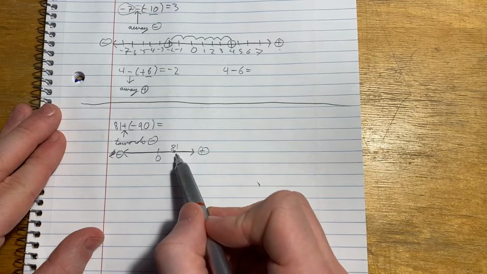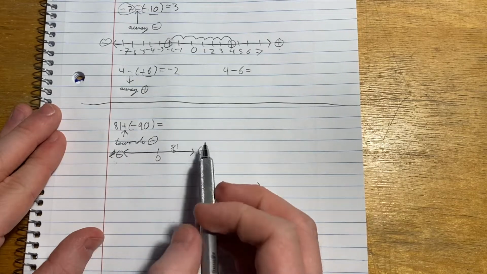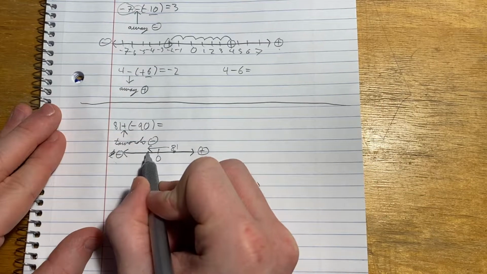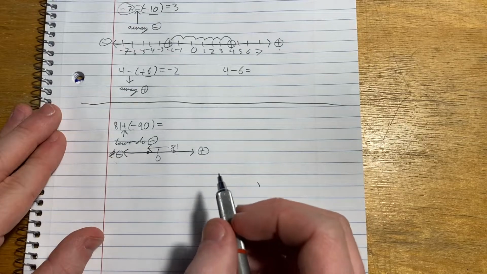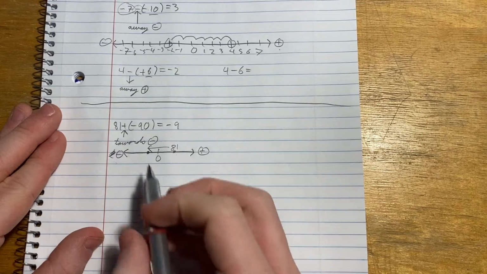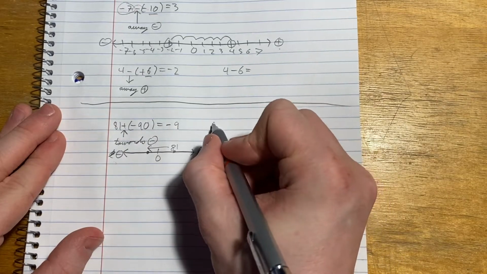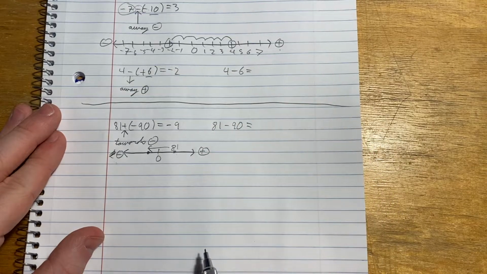So then we get 81, and we go towards the minus sign by 90. So we're going to get something over here. And in fact, we're going to get -9, because 81 plus -90 can be written as 81 minus 90, since we're going towards the negative side.